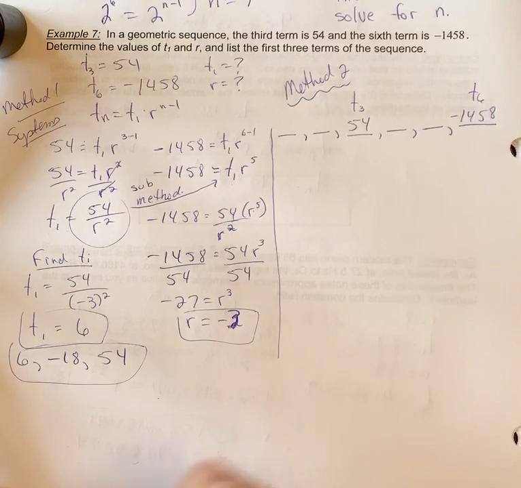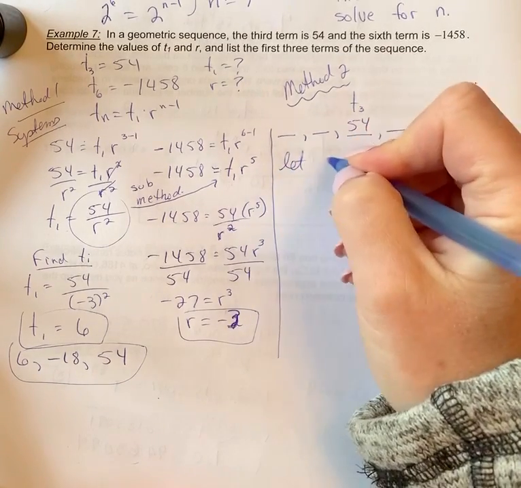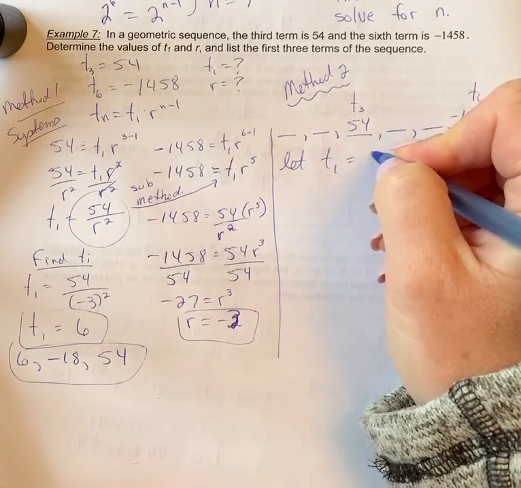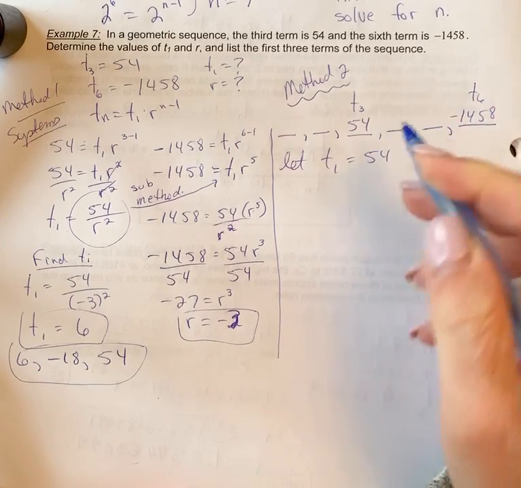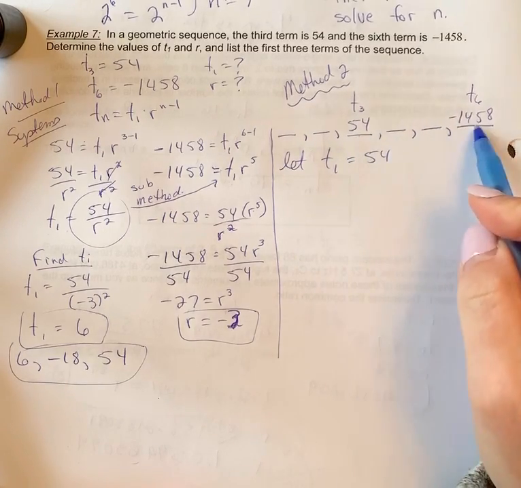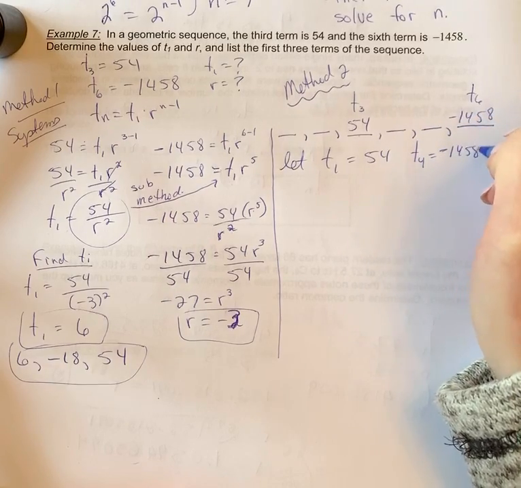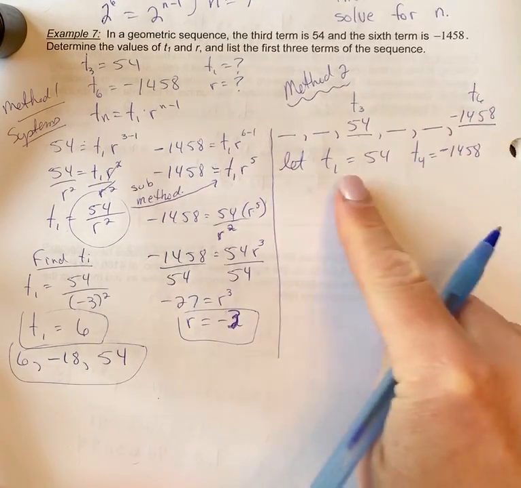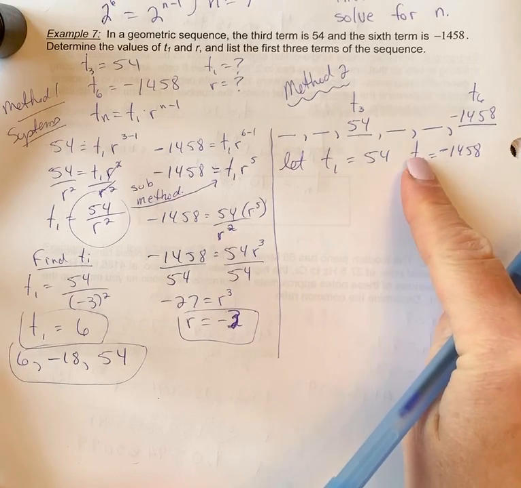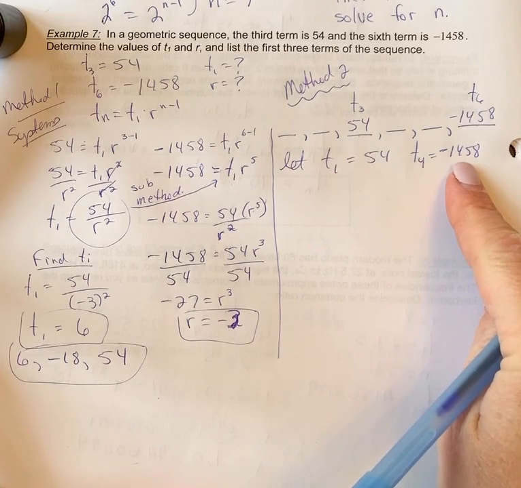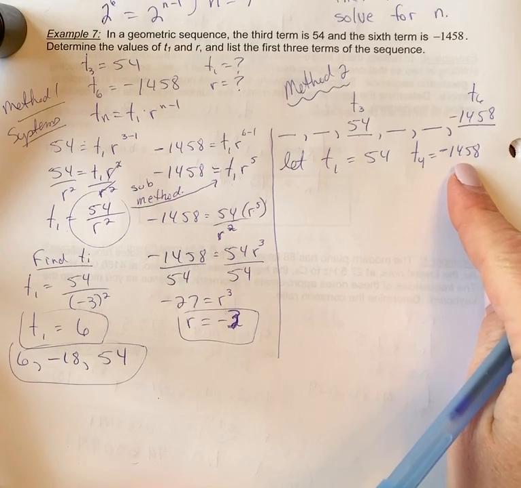Because I know the spacing between them, I can write a let statement and say, for just this one time, I'm going to let term 1 equal 54, in which case I'd count 1, 2, 3, 4, and let term 4 equal negative 1458. If you're going to do this, you have to clearly say what your new term 1 is, so make sure your setup is very clear.